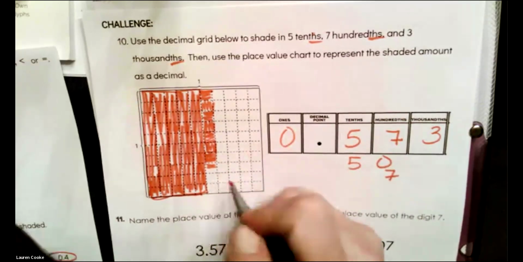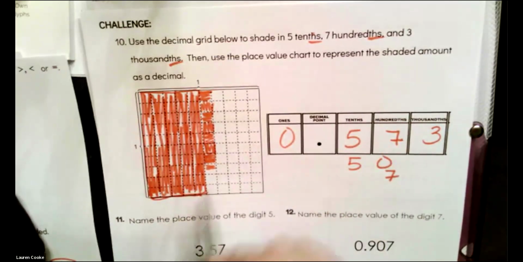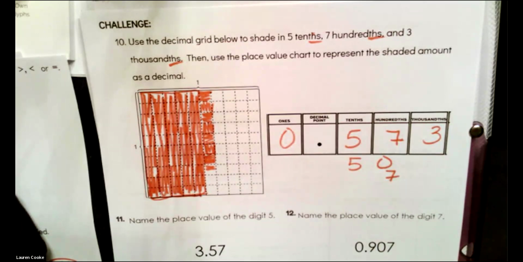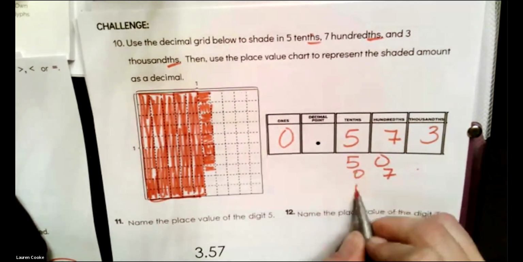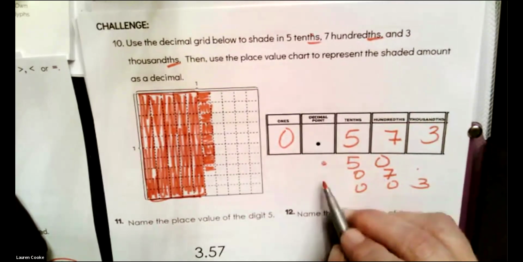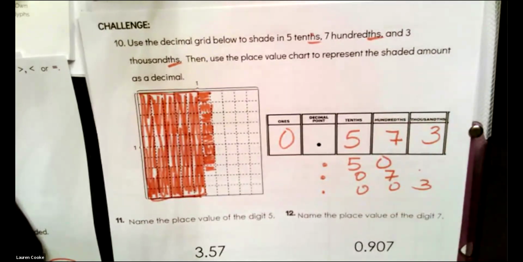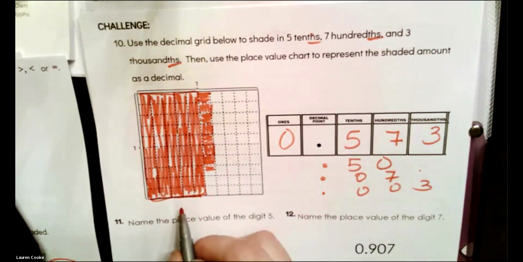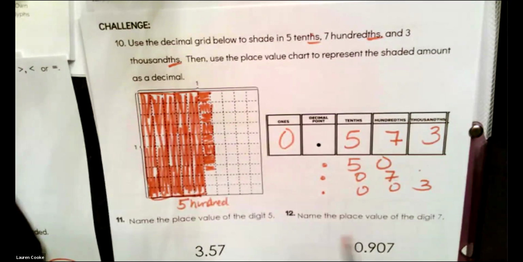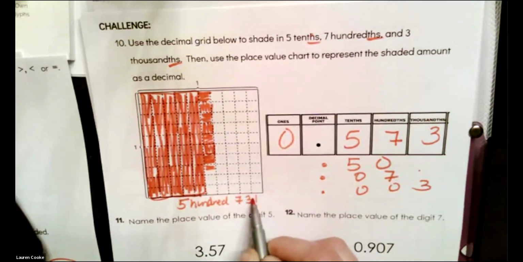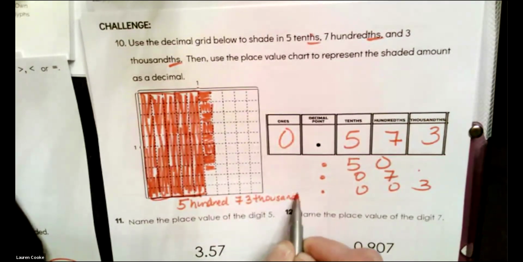Very small amount of the hundredth there. And that's how I'm going to get 573 thousandths. This is 573,000.